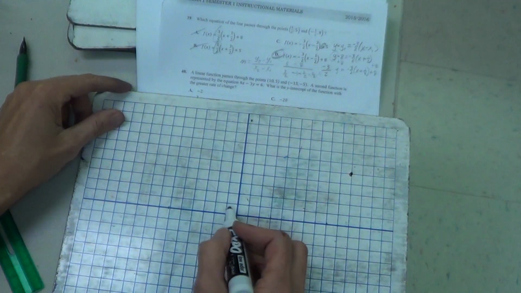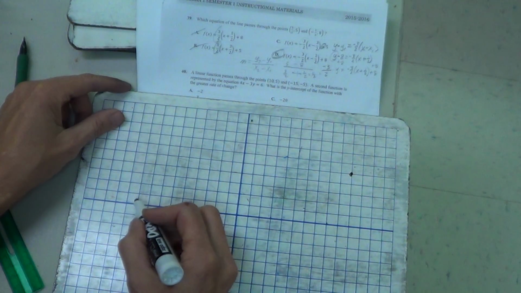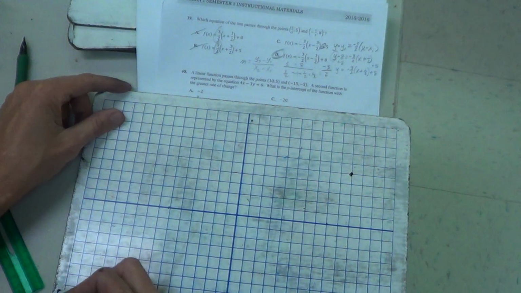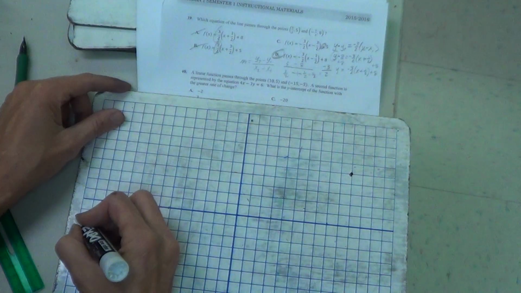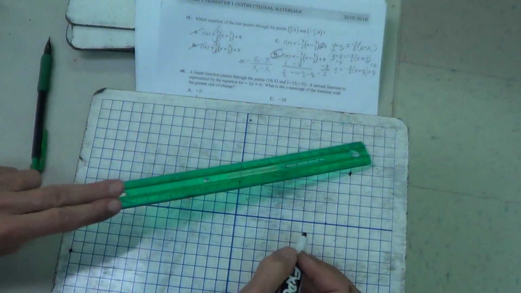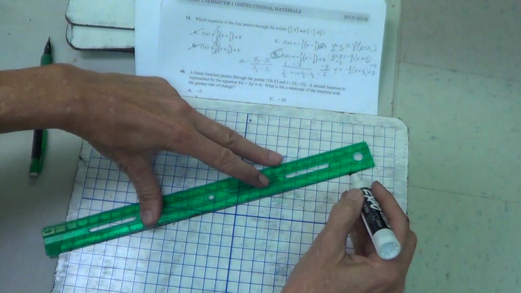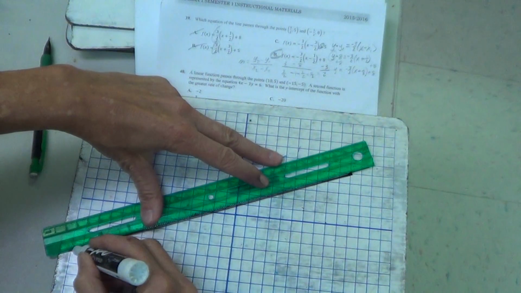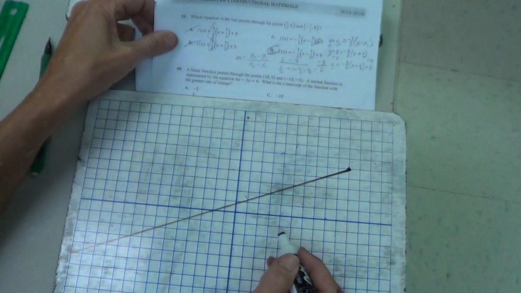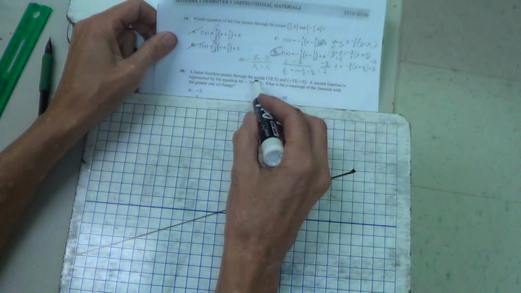Okay, negative 15, 5. So 1, 2, 3, 4, 5, 6, 7, 8, 9, 10, 12, 13, 14, 15. Negative 5. 1, 2, 3, 4, 5. So we have got this line. Now realize with graphing, it's an estimate. So at least we'll be able to see which line has the greater slope here. And we'll hopefully be able to answer the question.